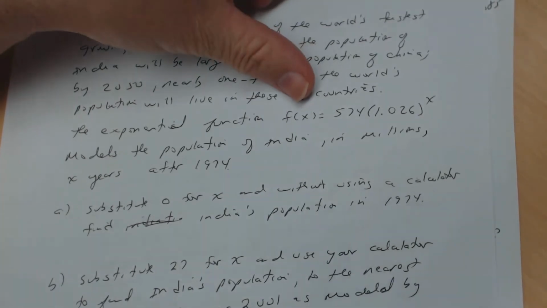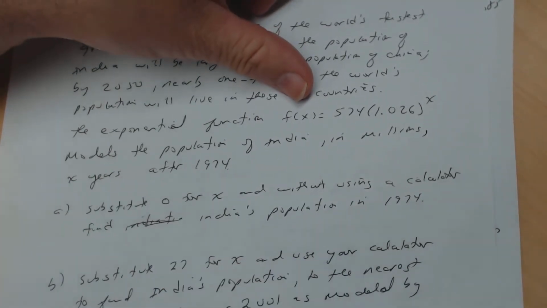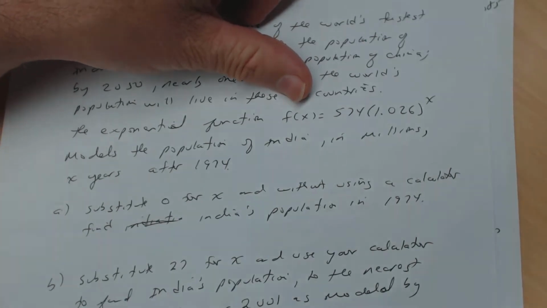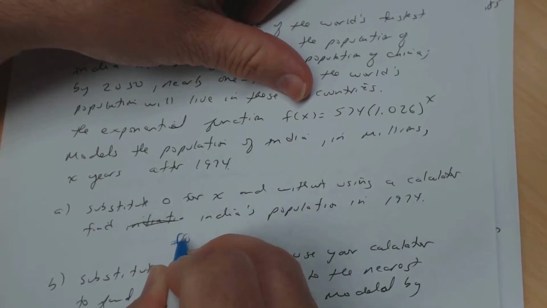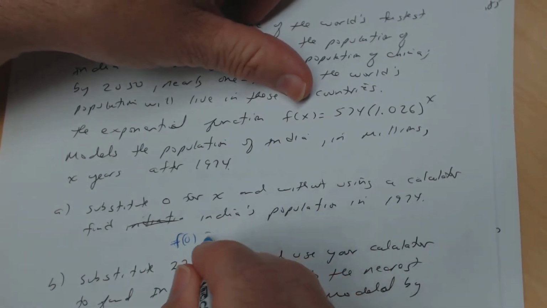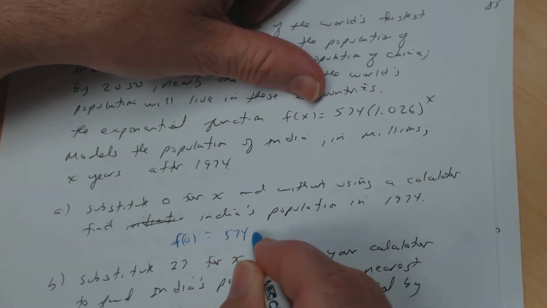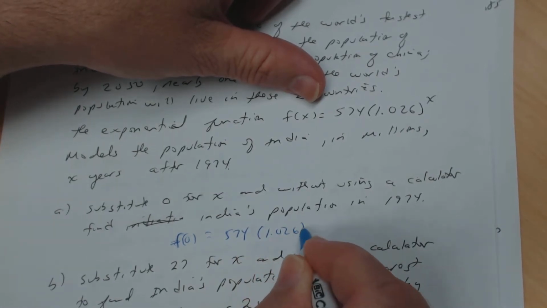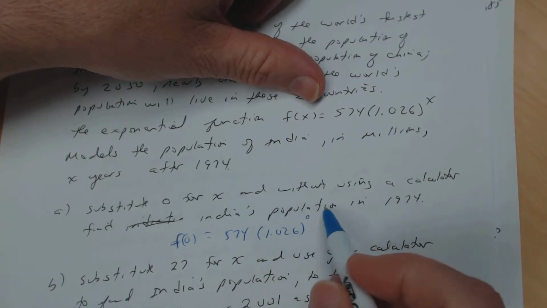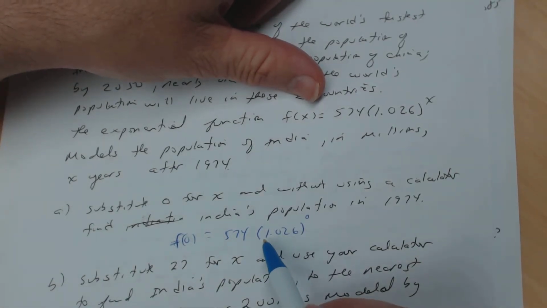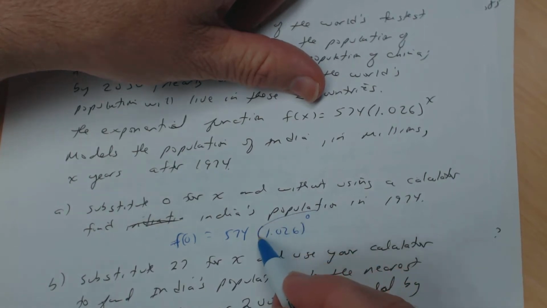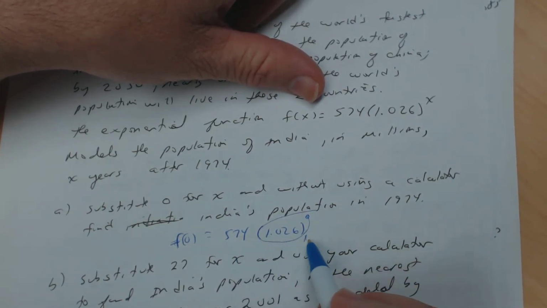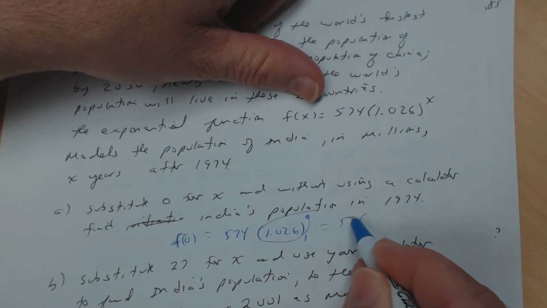So we're going to plug 0 in for x. Here's what you're going to get: f of 0, because remember, that's f of x, equals 574 times 1.026 raised to the x power, and remember, x is 0. Without using the calculator, you have to remember that any non-zero number raised to the 0 power is 1. So this is the number 1 right here, and 574 times 1 is 574.